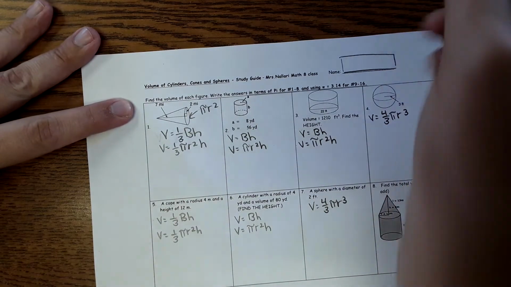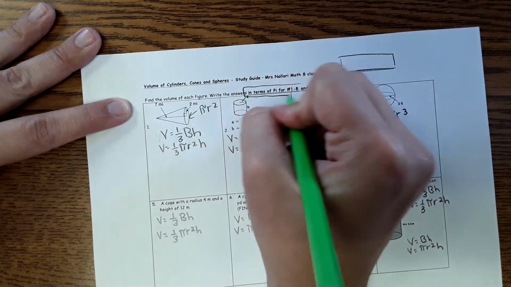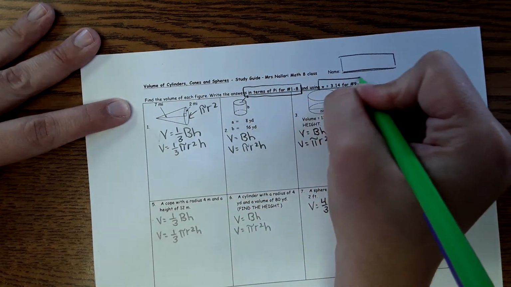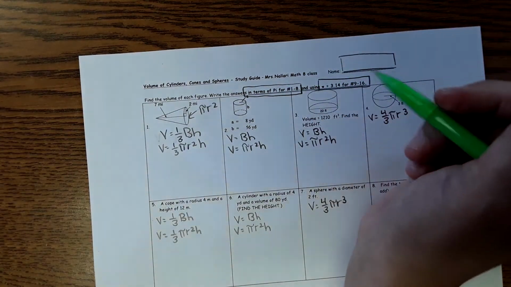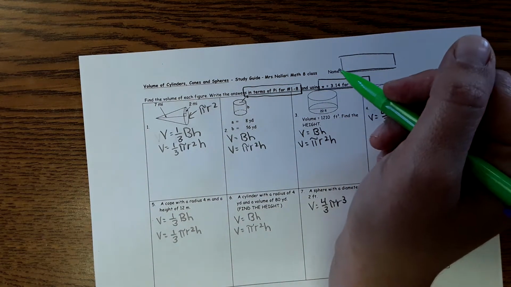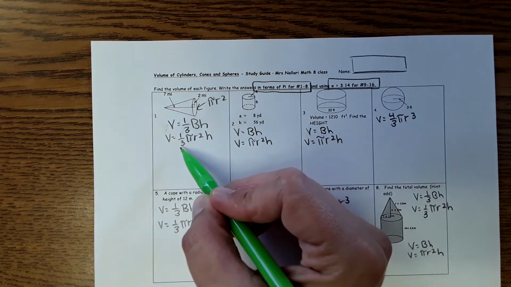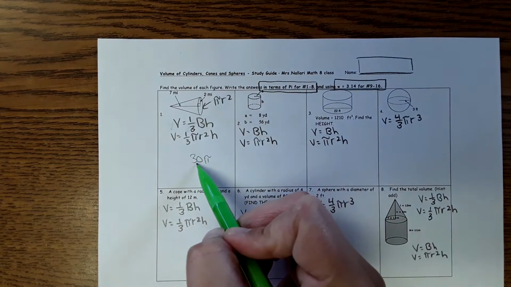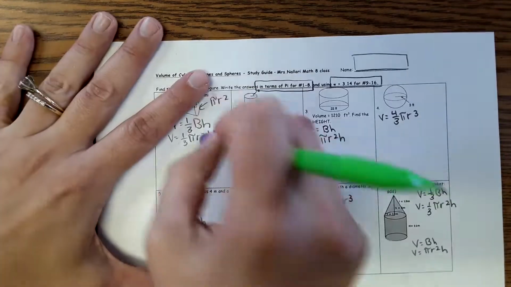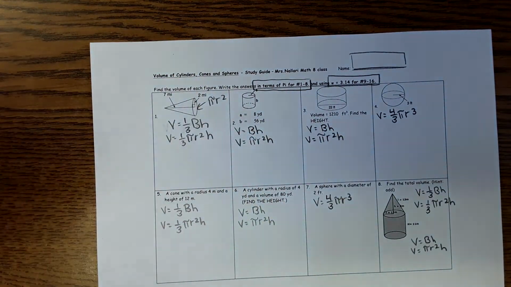It says find the volume of each figure, write the answers in terms of pi for number 1 through 8, and using pi equals 3.14 for number 9 through 16. We saw both ways, especially on Khan Academy, where it asks for the answer in terms of pi. All that means is that we're literally solving everything and then just leaving it as a number with pi, like 30 times pi, but we're just leaving it like that. So when we solve the first 8, we aren't multiplying by pi, we're just keeping pi as is.